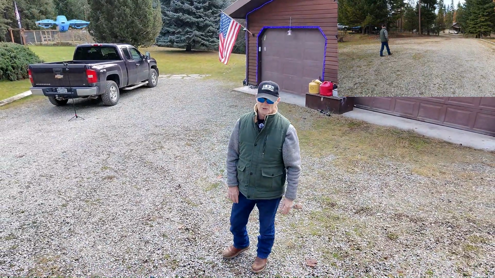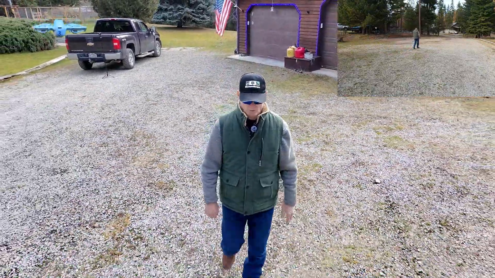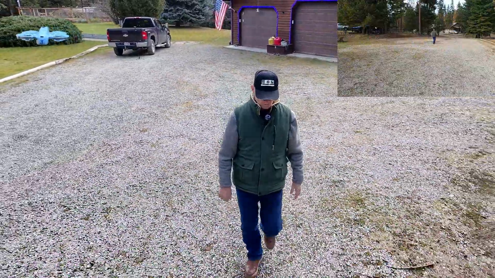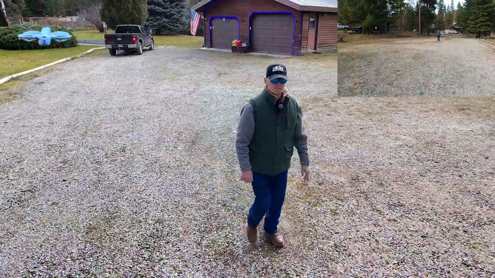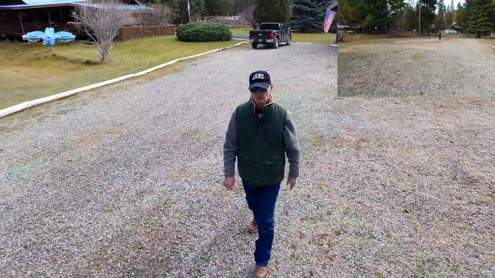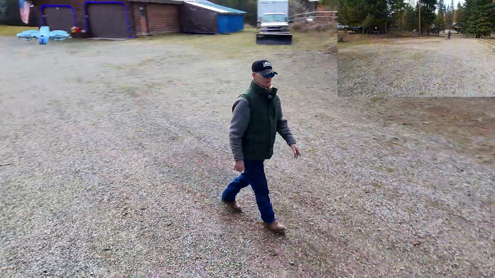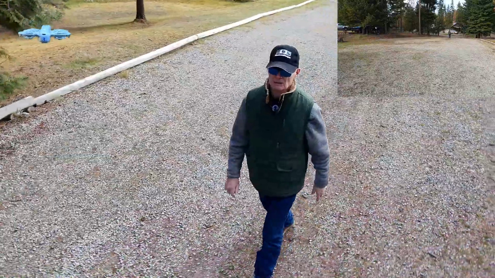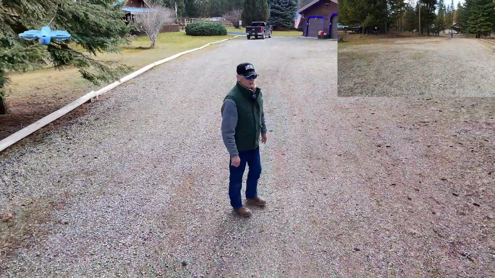So this is like having your very own cameraman. You can set what elevation you want it and how far away from you. And when you walk, it backs up. So it will keep you in the center of the screen. If I go side to side, it goes side to side. If I turn around and go back, it'll just strictly follow me.